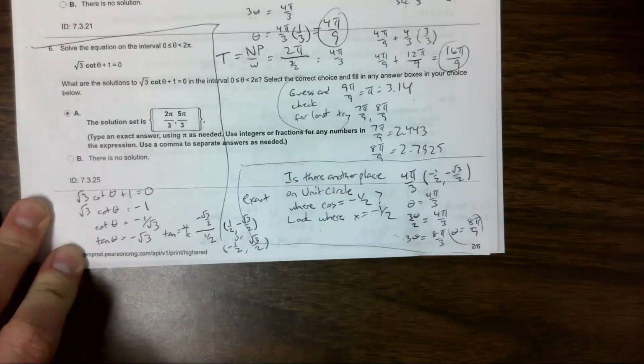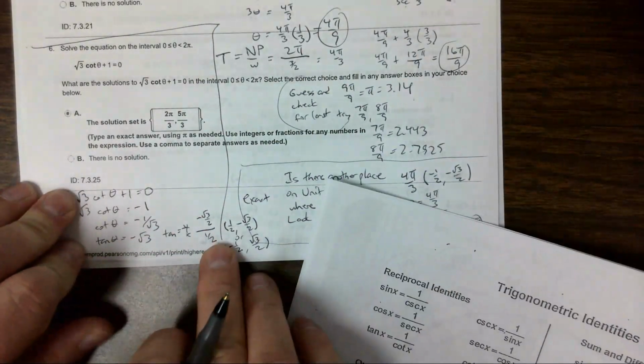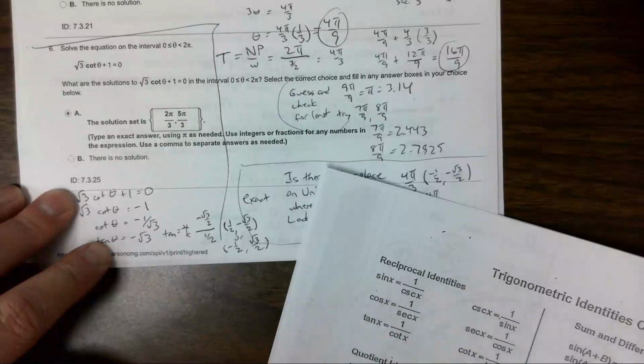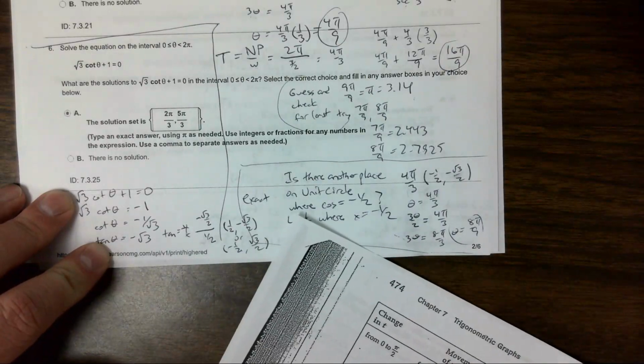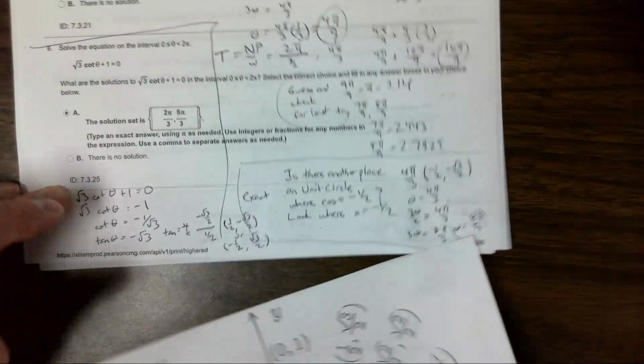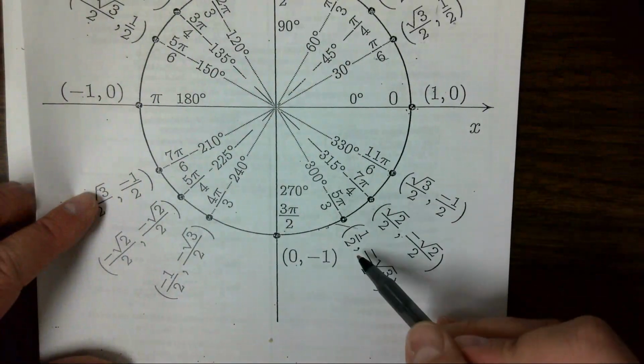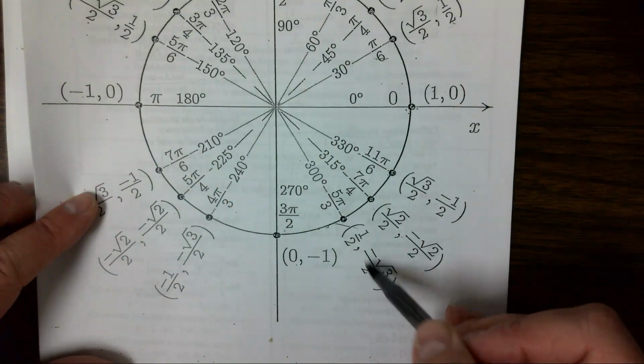Okay. So then if we're looking for where x is positive and y is negative, x is positive, y is negative. That's at 5 pi thirds.